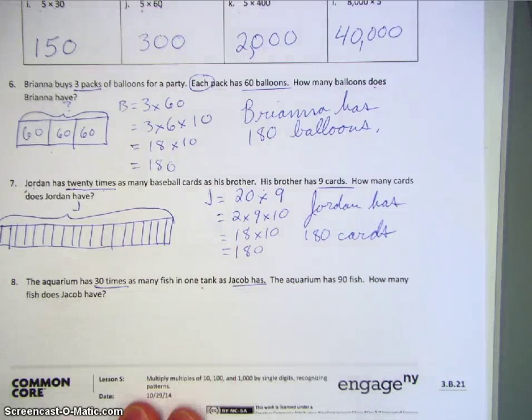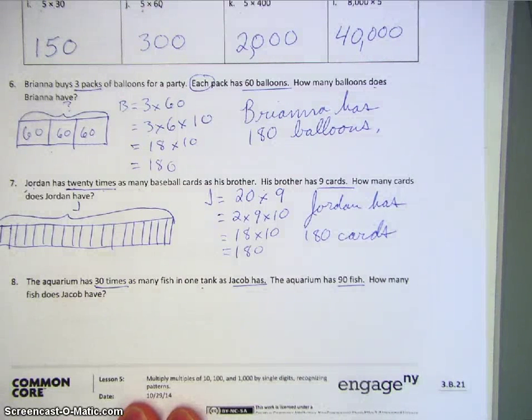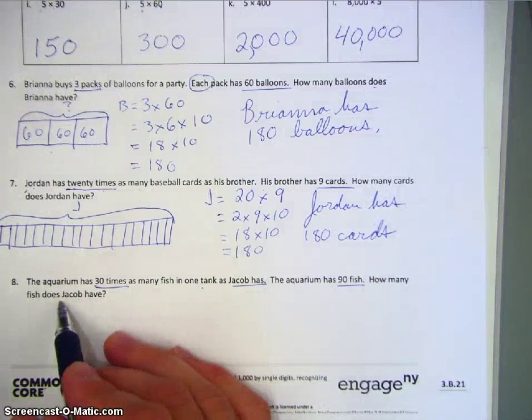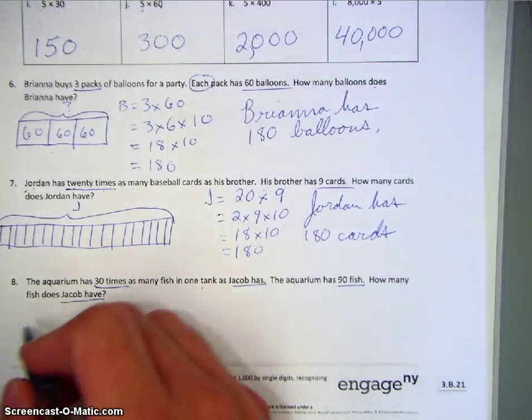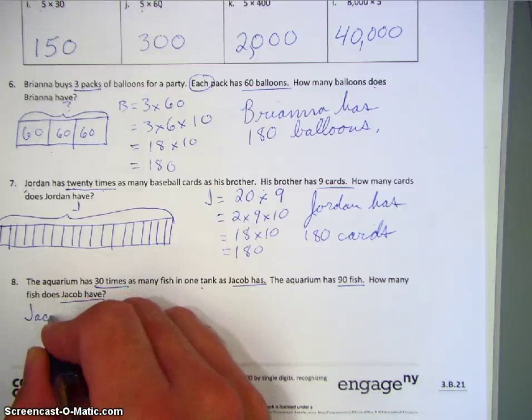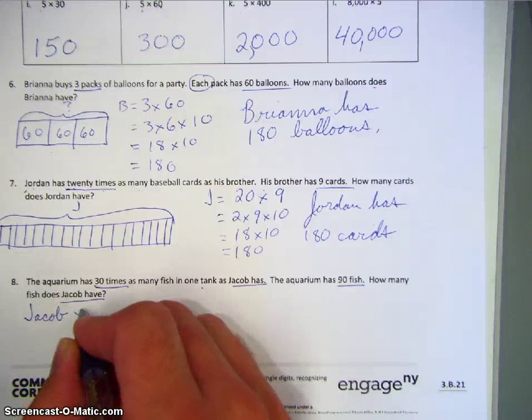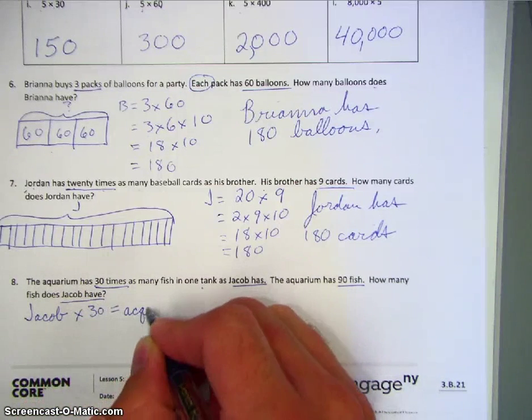Okay, so our last one here, the aquarium has 30 times as many fish in one tank as Jacob has. Okay, now the aquarium has 90. How many fish does Jacob have? Okay. So, thinking about this, we have Jacob times 30 equals the aquarium.